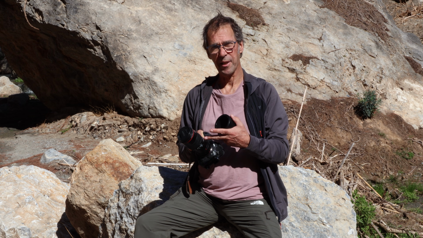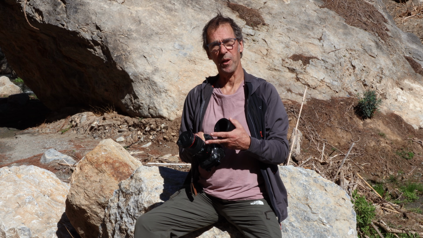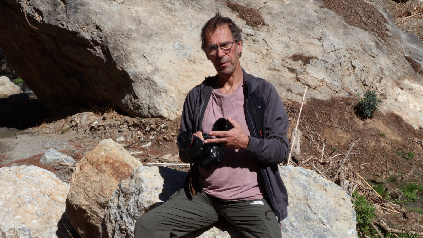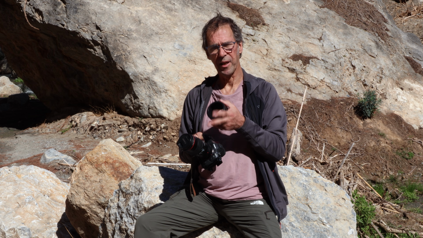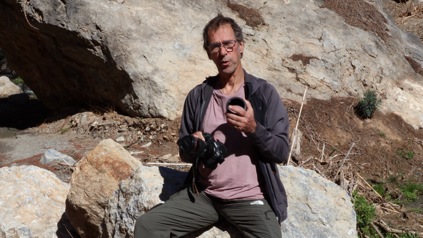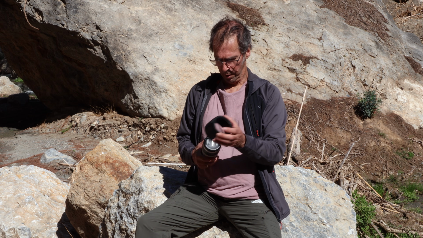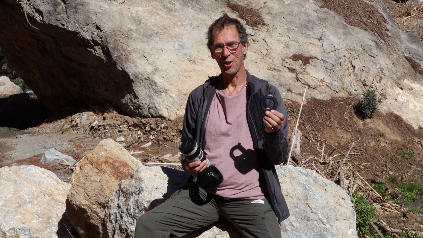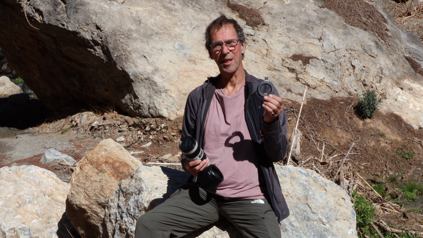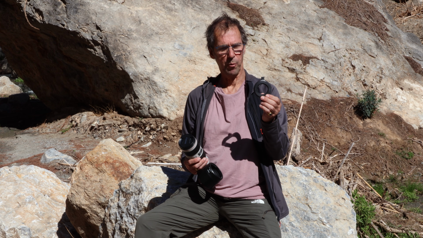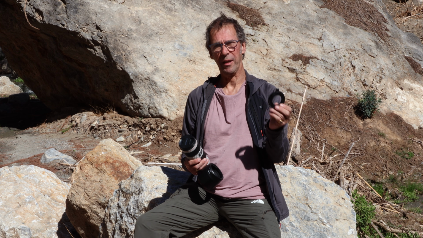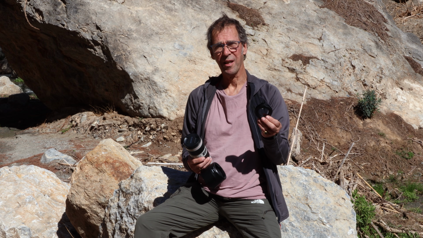So I'm using a dedicated macro lens, 100mm. So this gets literally life-size magnification onto the center, 1:1 ratio. I'm going to also use this 70-200mm lens with the addition of the Raynox 250 magnifying adapter. Now what this will do is attach to any ordinary lens.